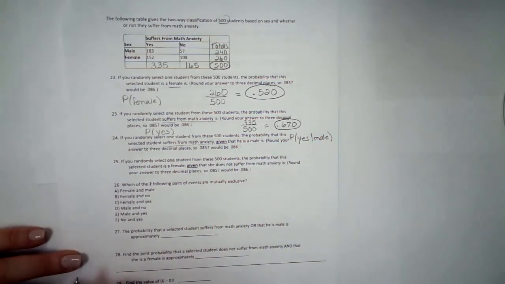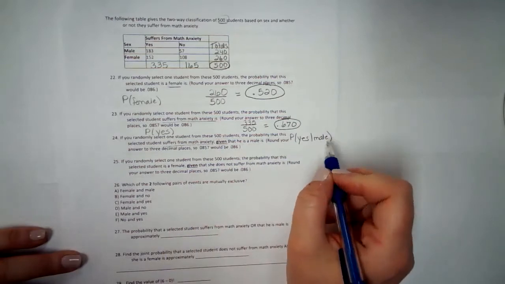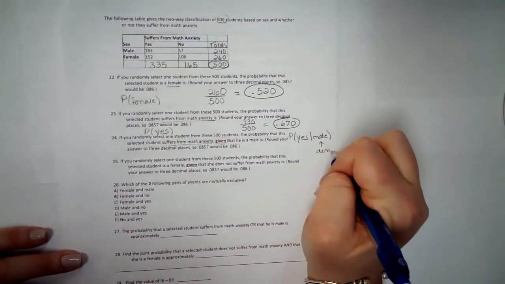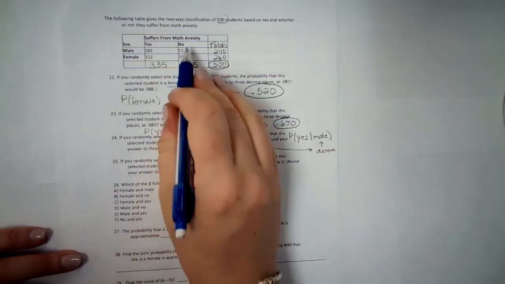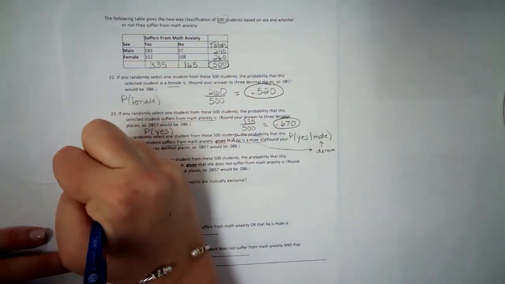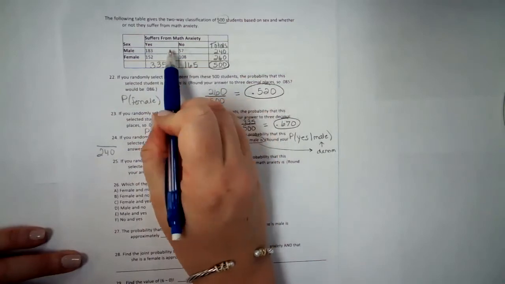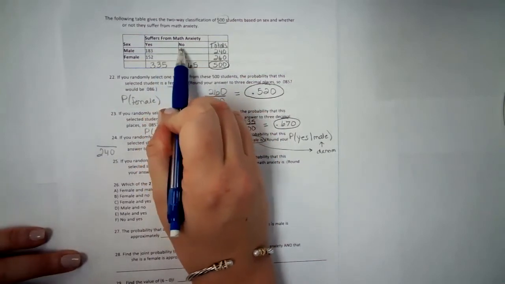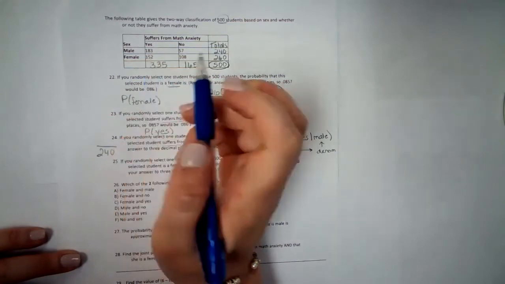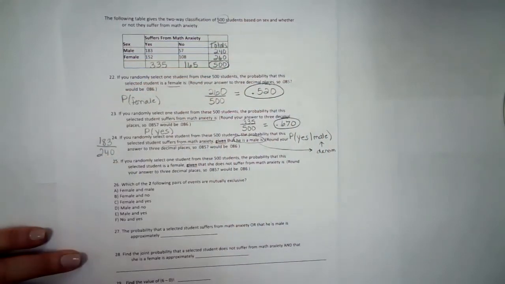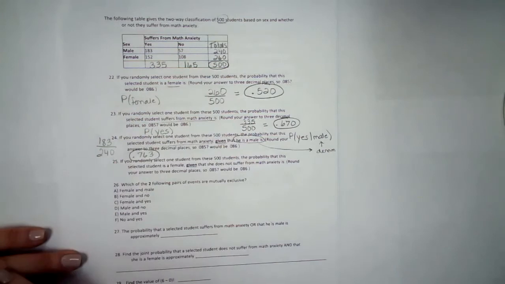All right, that's what we're looking for. Now, because we're looking at two items and we have the G word, your denominator is what comes after the given. So my total males is 240. That's my denominator. Then I go into the two numbers that make up the 240. These two added together give me 240. One of these is going to be my numerator, and it turns out I want the numerator that says, yes, I suffer from math anxiety. And then I put it as a decimal. I get 0.763, and there's my answer.